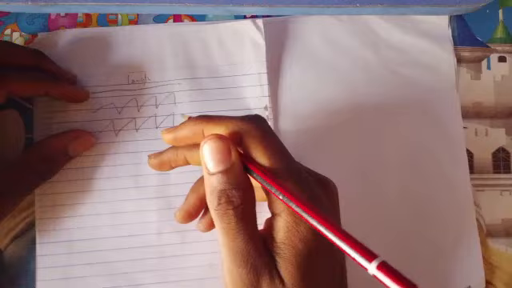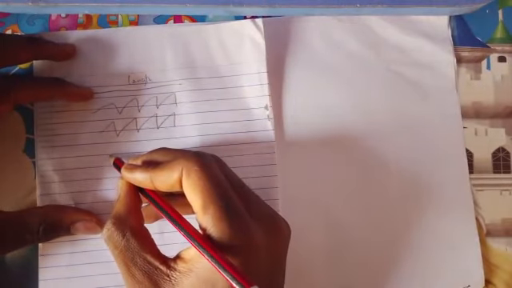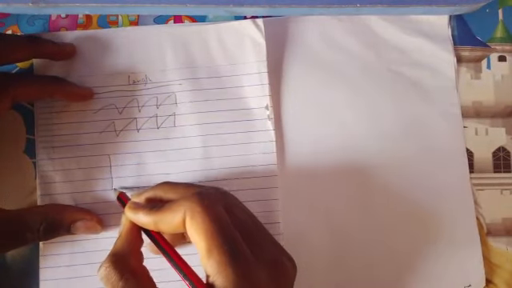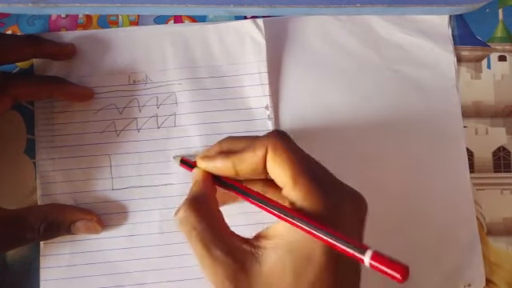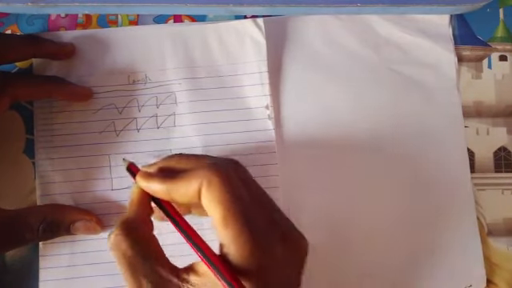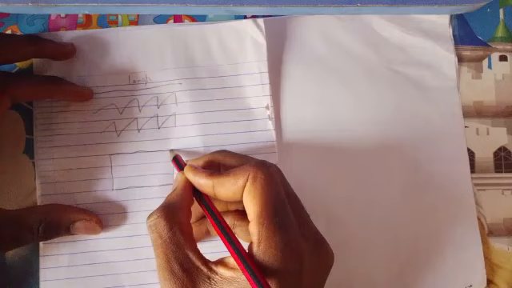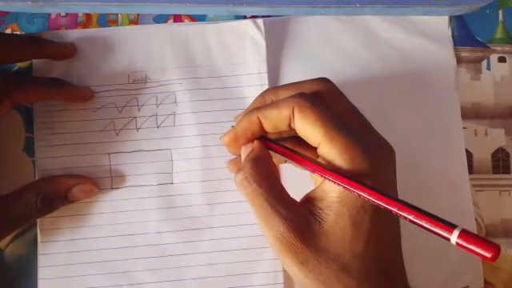Now, two-dimensional drawing. Let's take this for example. A rectangle. What makes this a two-dimensional drawing?